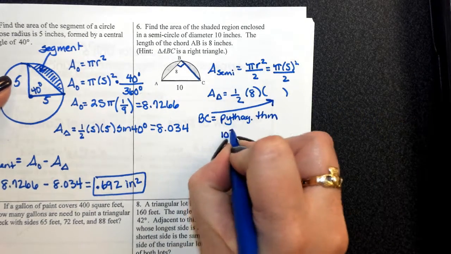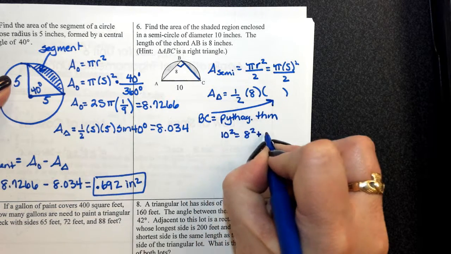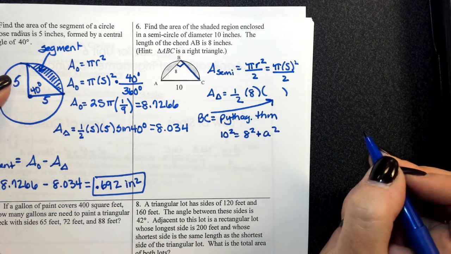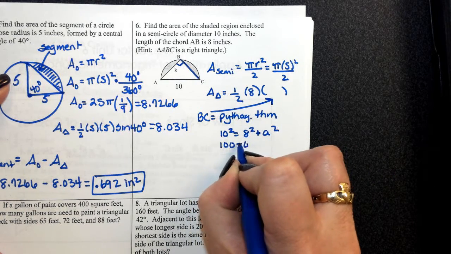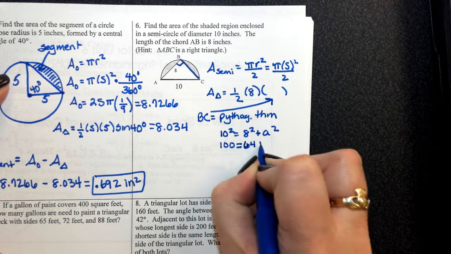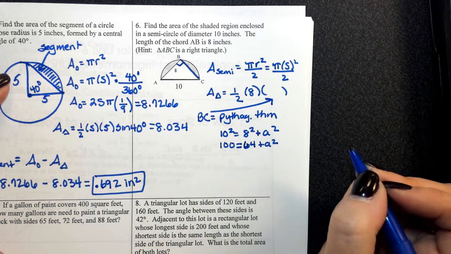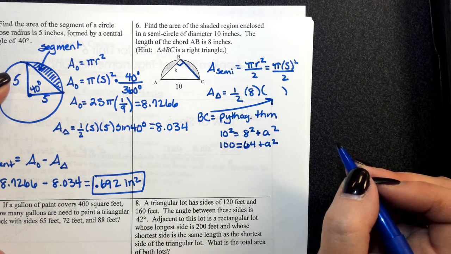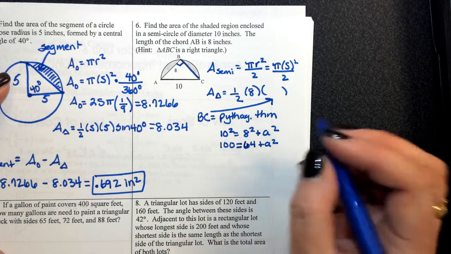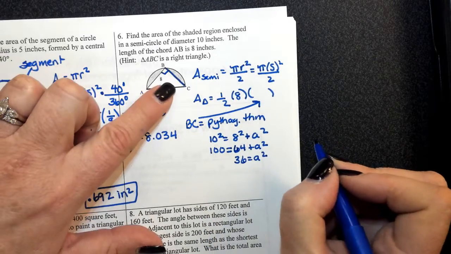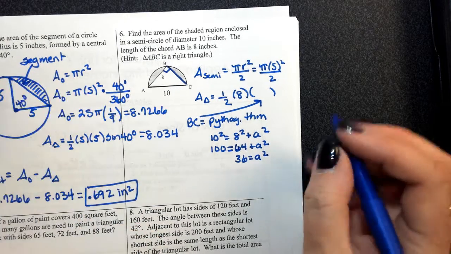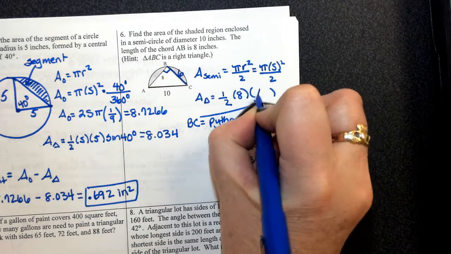So then 10 squared is equal to 8 squared plus a squared. So 100 equals 64 plus a squared. So then 100 minus 64 is going to give me 36. So what is side BC then going to be? Side BC is going to be 6.